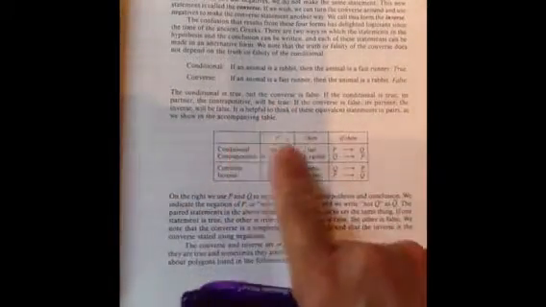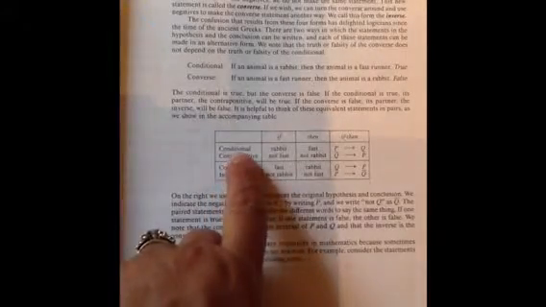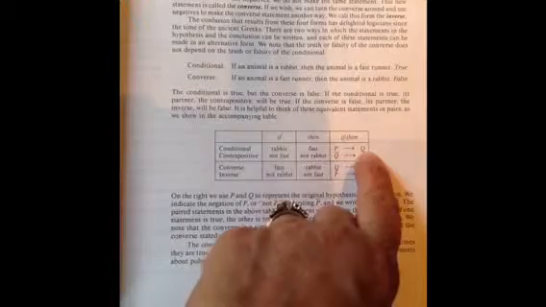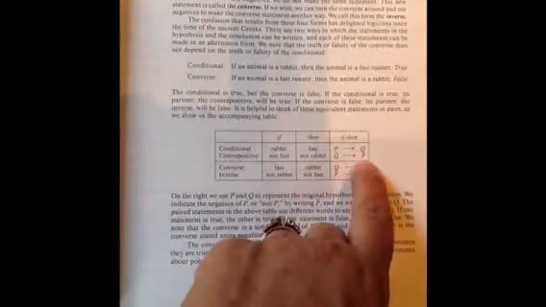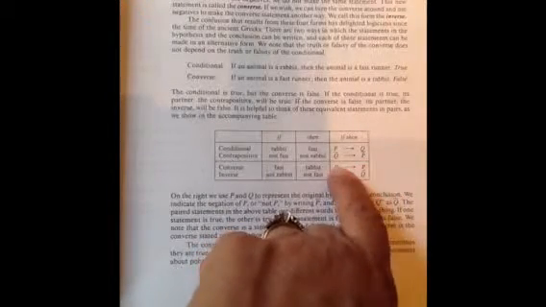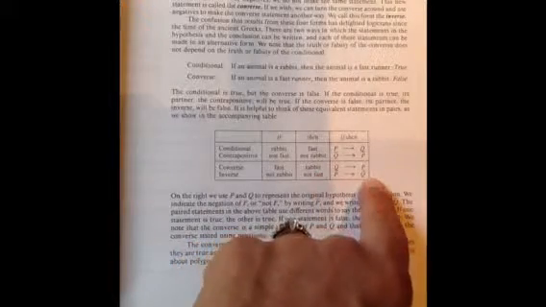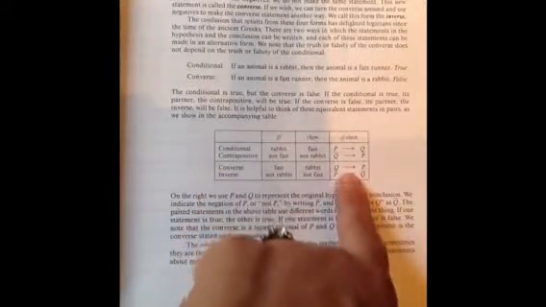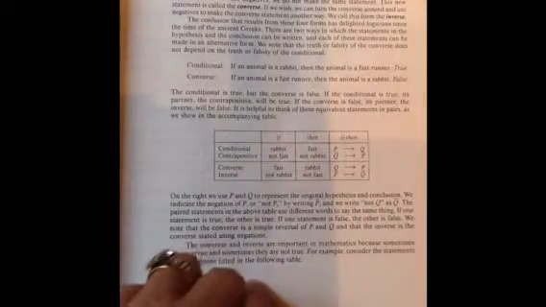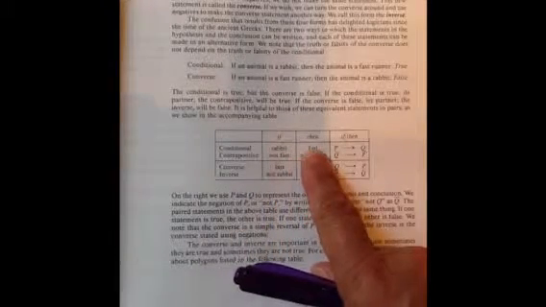Okay, this chart's going to be real important when it comes to logic. You have your conditional, if-then, if P, then Q. Your contrapositive, that means not Q, then not P. Your converse, where you switch the Q and the P. And then your inverse, not P, not Q. And if all these are true, then you have an if and only if example.